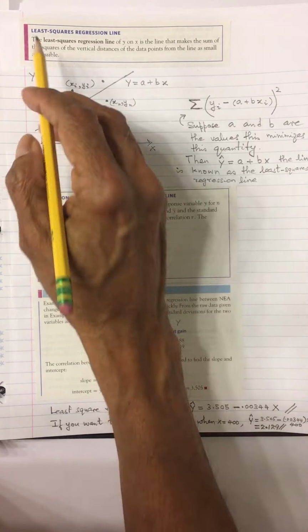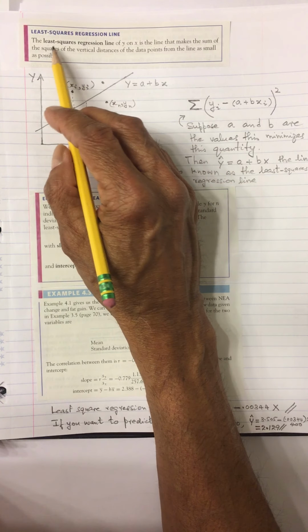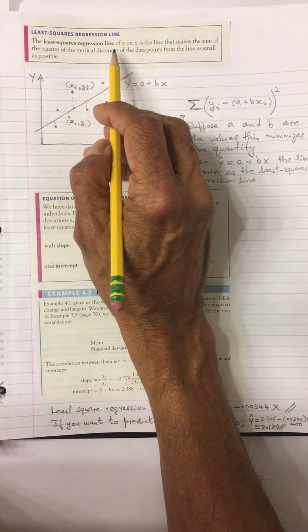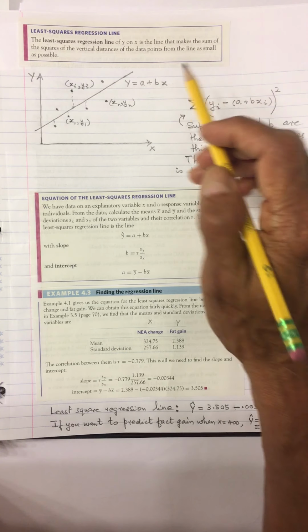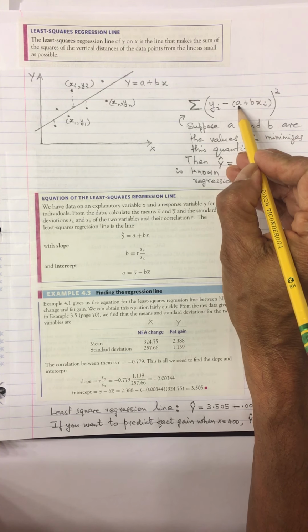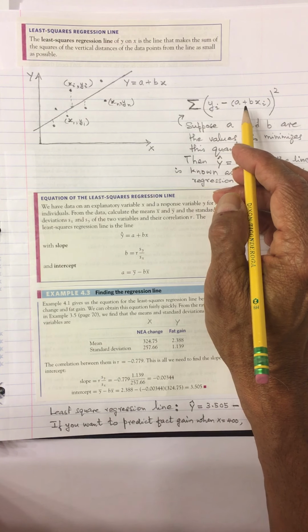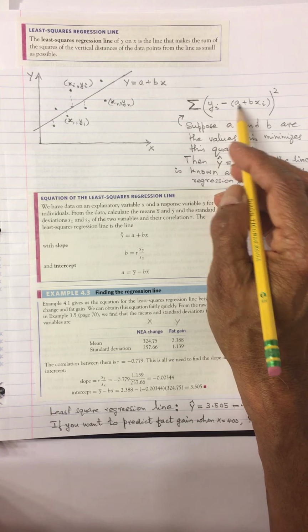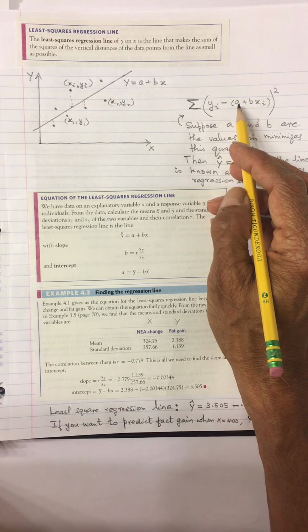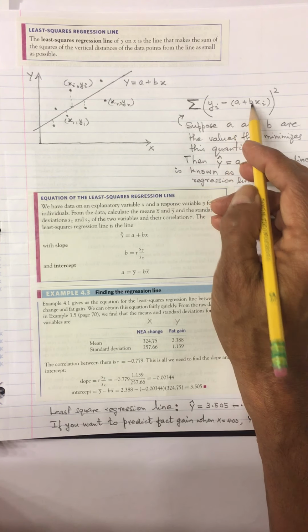That's the name, least square regression line. The estimates, the A and B values you get out of that, are known as least square estimators for those values, A and B, the intercept and the slope.